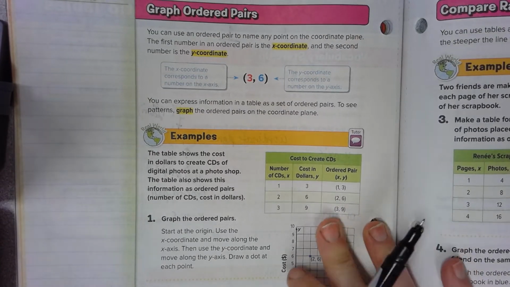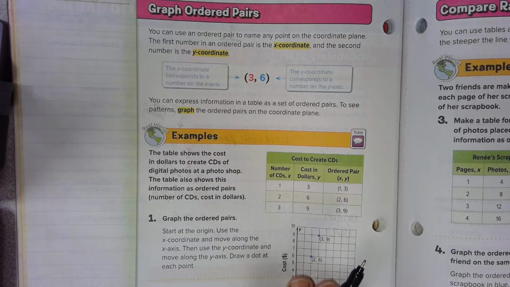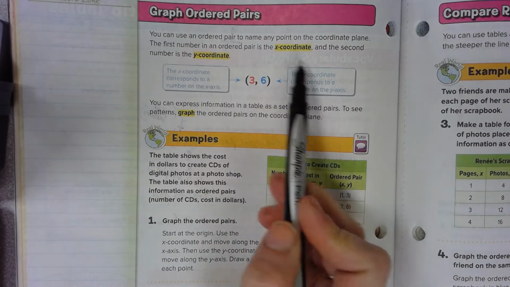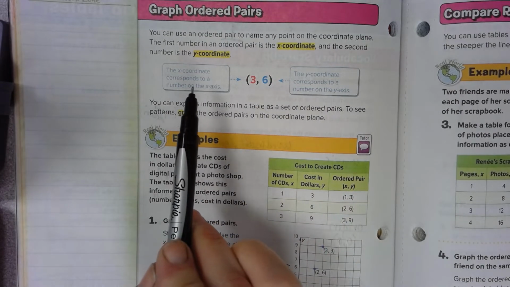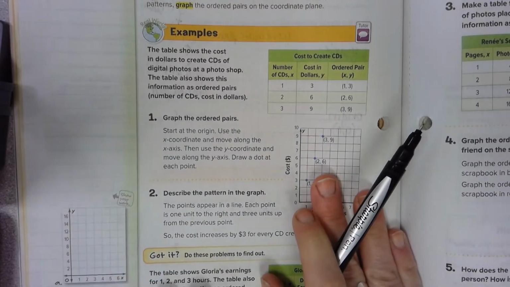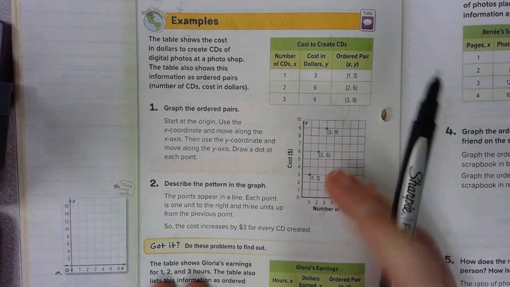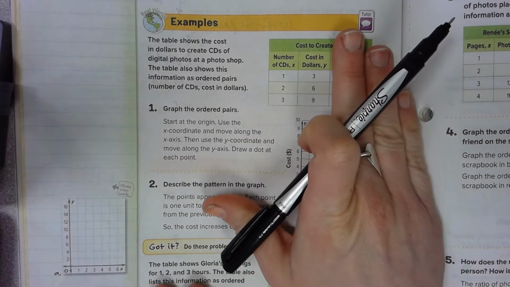Now that we have kind of reviewed graphing in general, when you are given a ratio table just like in here, you can use the ratio table to create or graph your ordered pair. So they review x and y over here, which we kind of talked about. X again is horizontal, left and right. Y is vertical, up and down. Okay. So down below it says graph the ordered pairs.